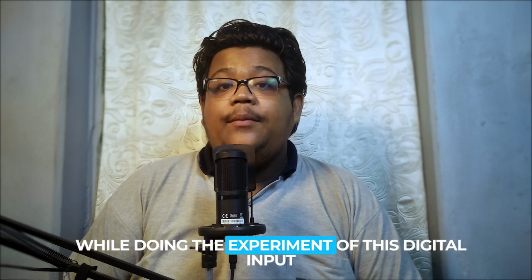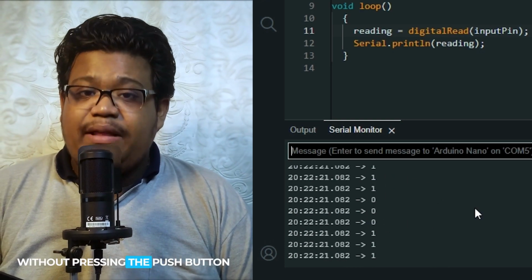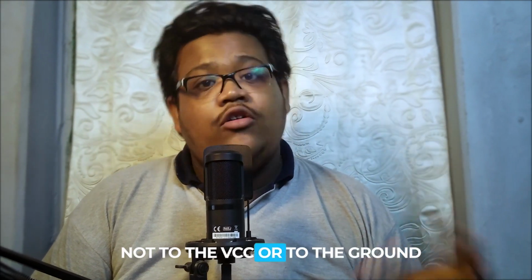While doing the experiment of this digital input, you may have faced a problem, which is that you are getting random 1s and 0s in the serial monitor without pressing the push button. This problem is called the floating point problem. So why is this happening? Because when you are not pressing the push button, your pin is connected to nowhere, not to the VCC or the ground. So your pin is in a floating condition. For this reason, you are getting random 1s and 0s without pressing the switch or without giving any input to the pin.